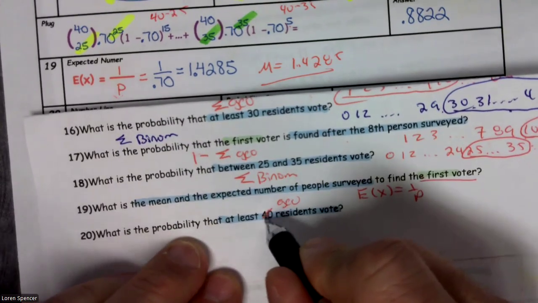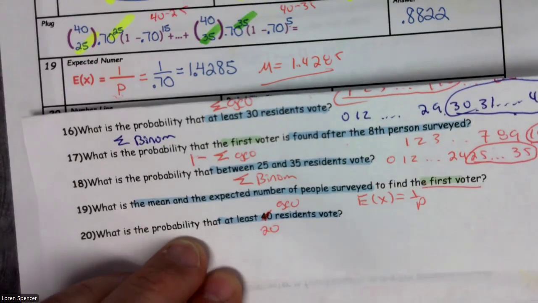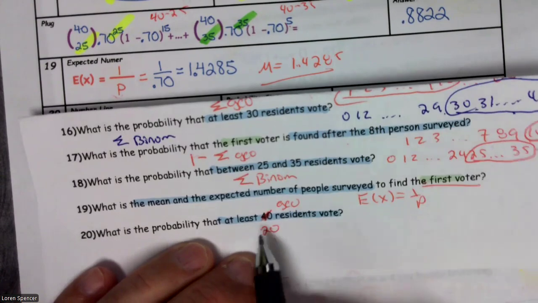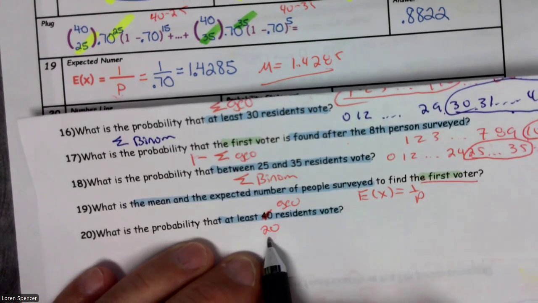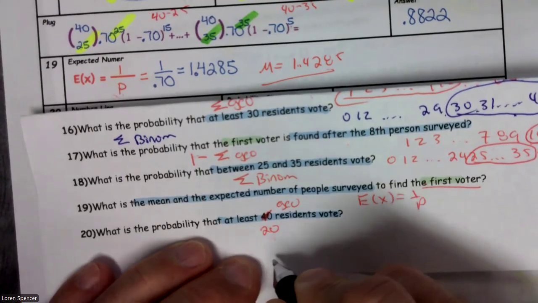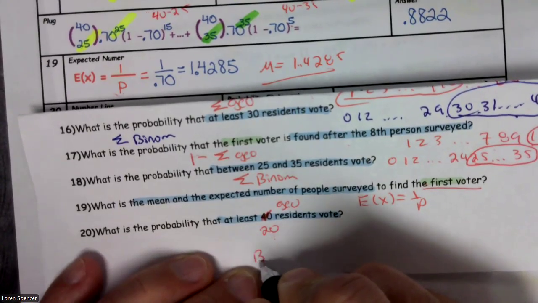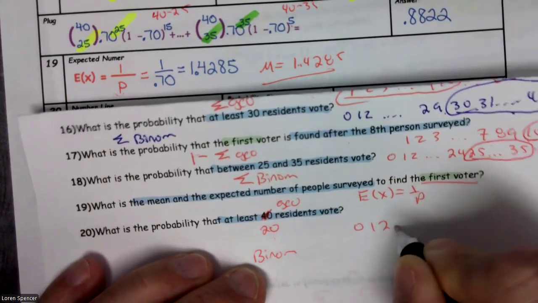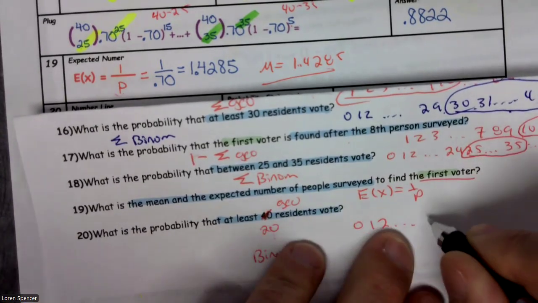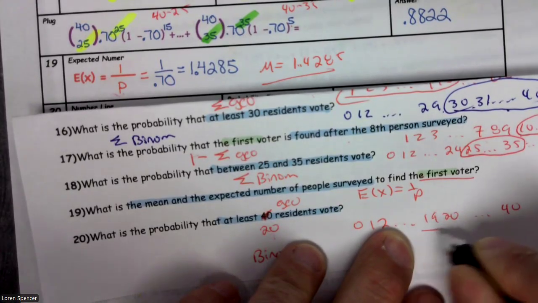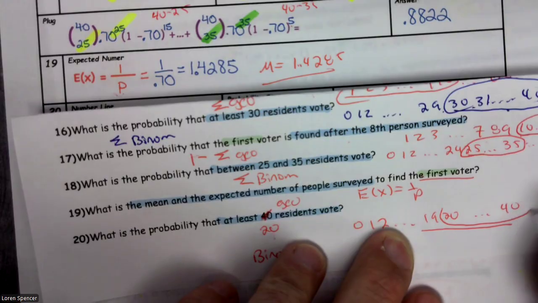All right. We changed this problem to the probability that at least 20 residents voted. We changed that, so that's a typo on this. This needs to be changed. What's the probability at least 20 voted? So this is out of the group of 40, so this makes it a binomial. And we could have 0, 1, 2, dot, dot, dot, 19, 20, dot, dot, dot, all the way to 40.